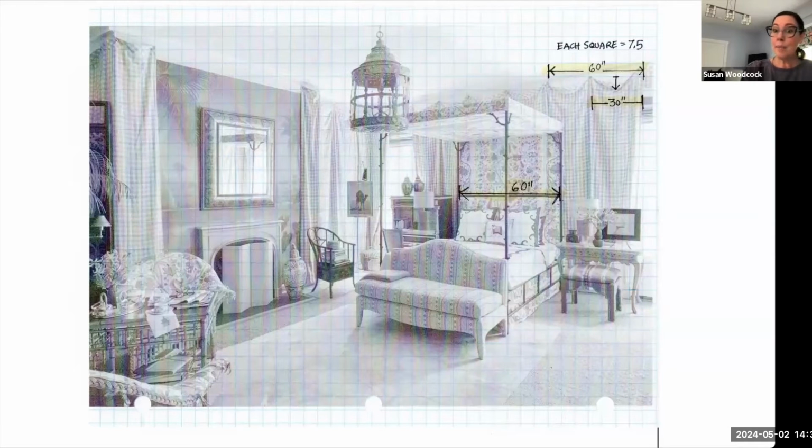And I thought it was a double bed, but then I said, there's two Euro shams on there, so I think it's a queen. Agreed. So here's my detective work. I drew a line on the graph paper for 60 inches for a queen bed, counted how many squares, divided it, and it came up with each square being 7.5 inches.